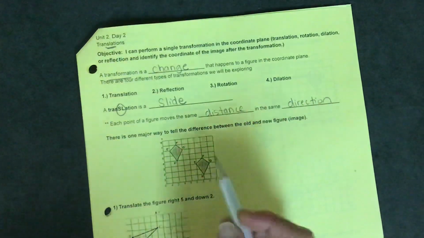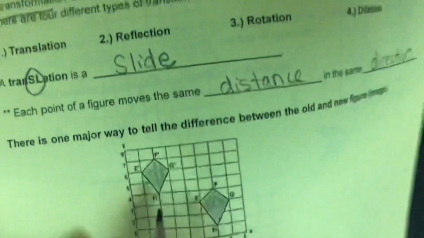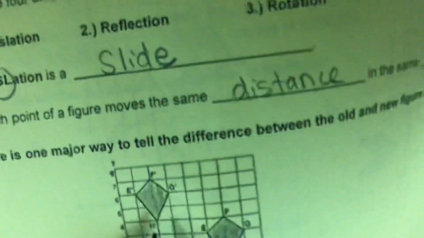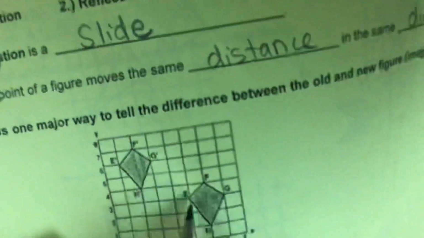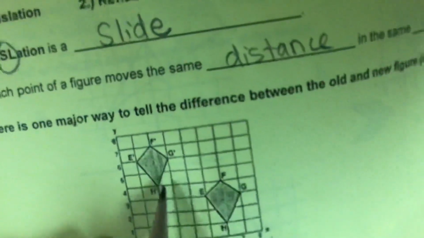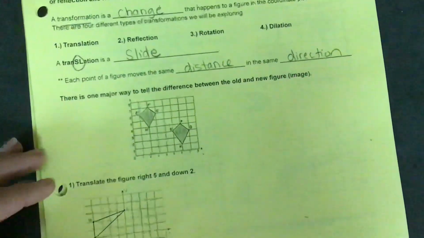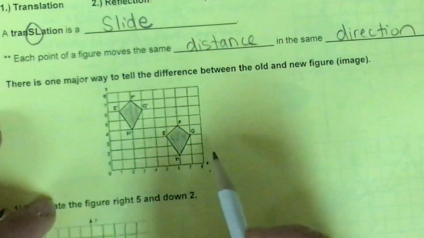Okay. Now, if you look really close at the differences here, you're going to notice that this one right here has those little apostrophes, and that's the second one. So your original is just normal, and then when you draw your new one, you're going to add those apostrophes, okay? And so we're going to count, and we're going to figure out how this changed, how this slid.